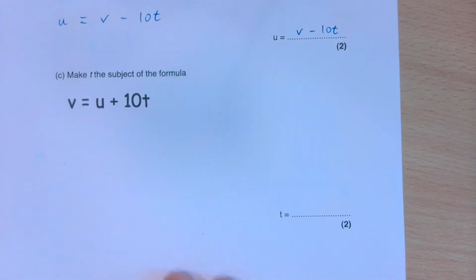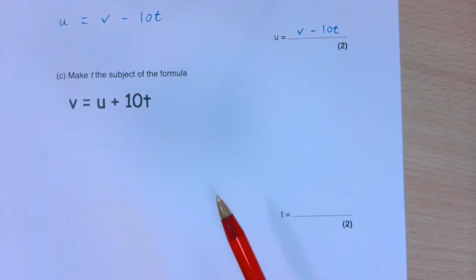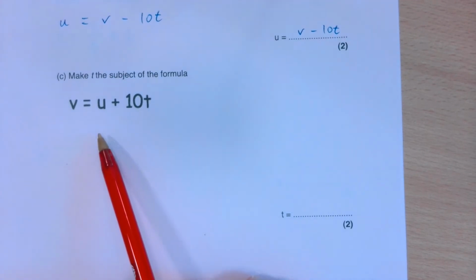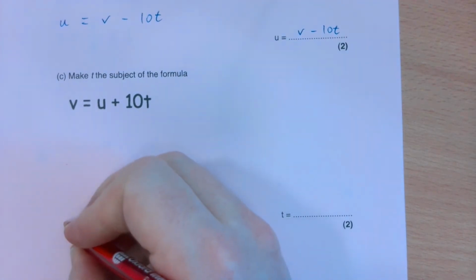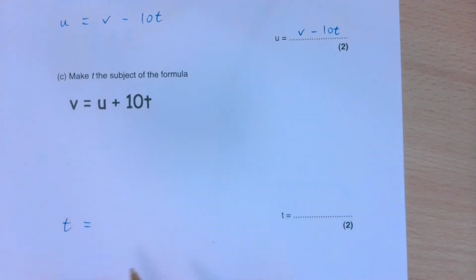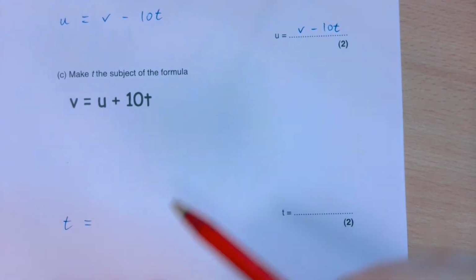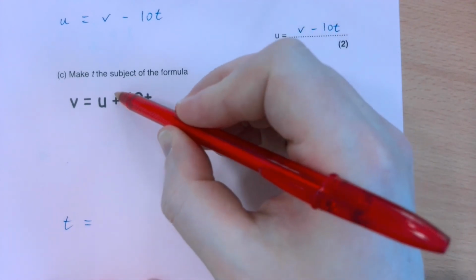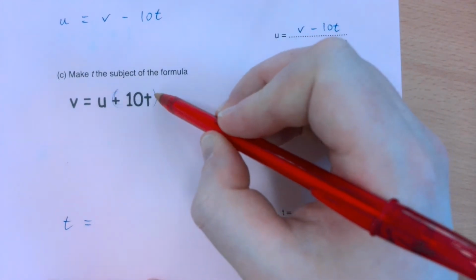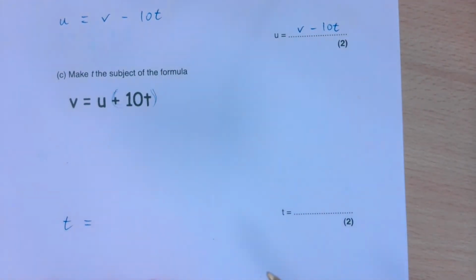Brilliant. The last little section, make t the subject of the formula. So instead of it being u equals that I want it to be t equals whatever. Now that's a little bit more involved, because I'm going to have to first of all separate out 10t first, and then deal with that 10. But I'll get to that in a second.